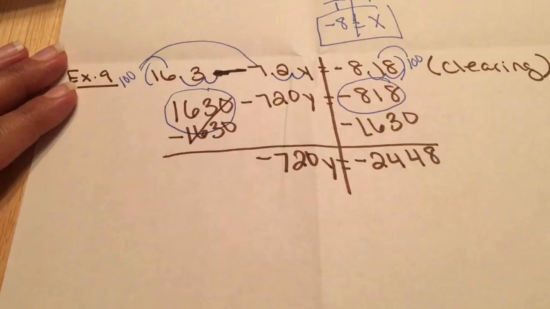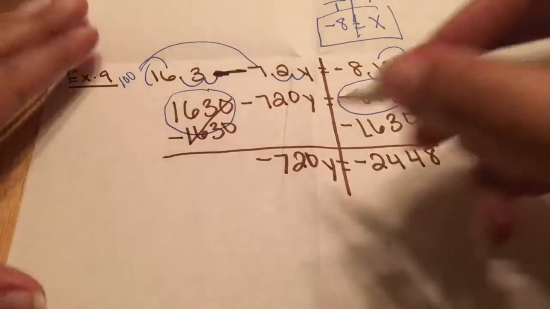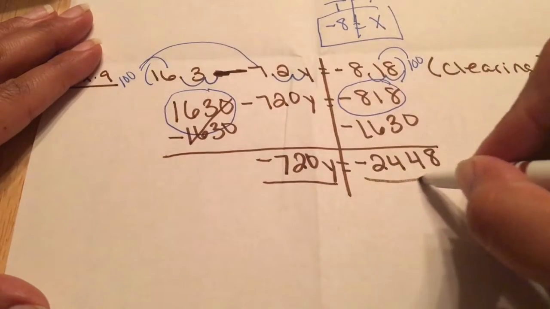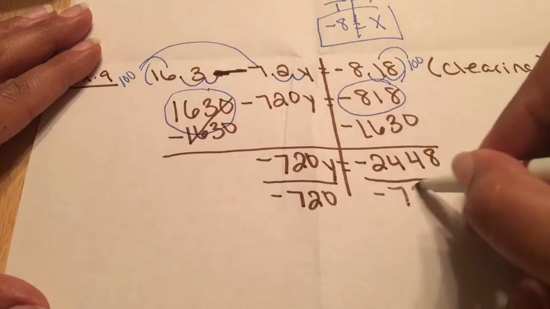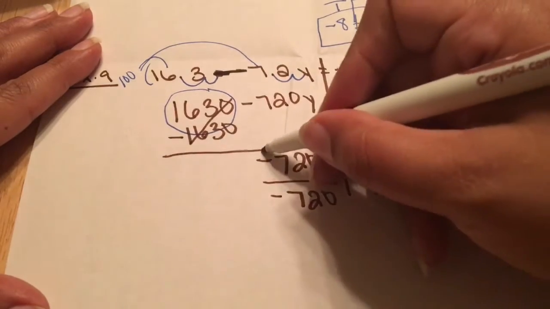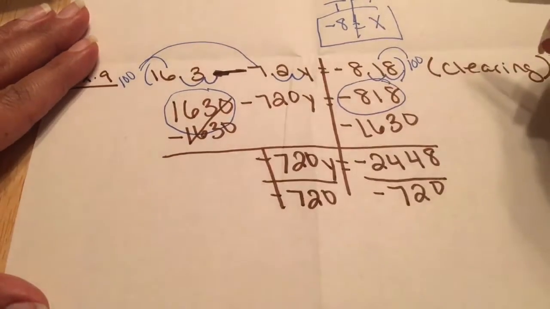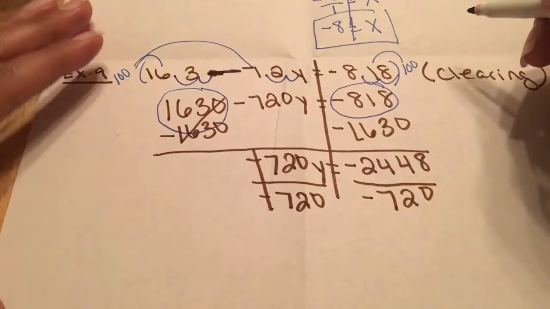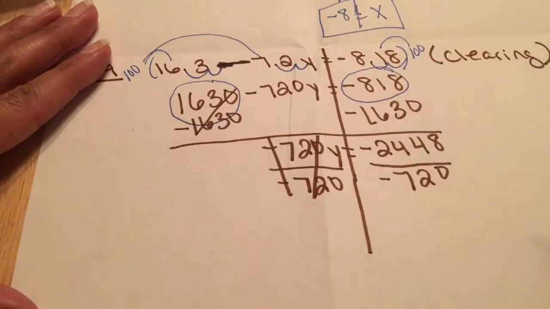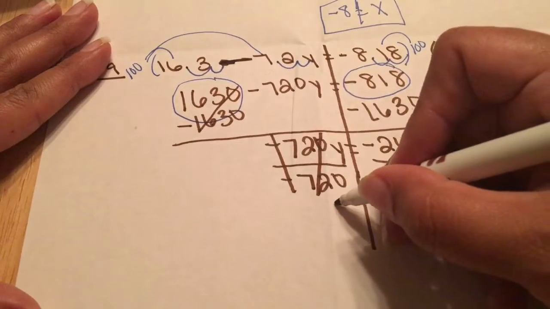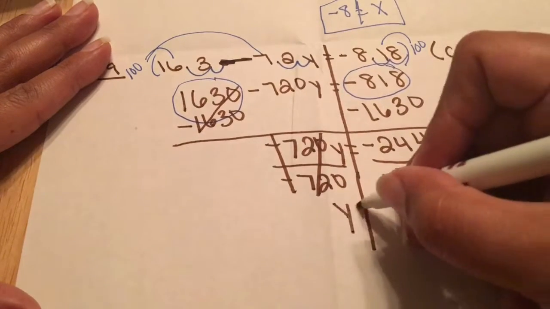2,448. Then we're going to go ahead and follow our next step, which is to divide both sides by that negative 720. Our negatives are going to cancel because we know a negative divided by a negative is a positive. 720 divided by 720 is going to be a positive 1, so we'll end up with positive 1y or just y.